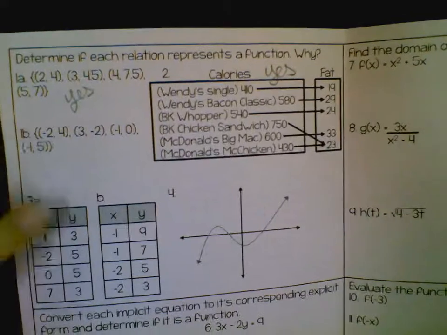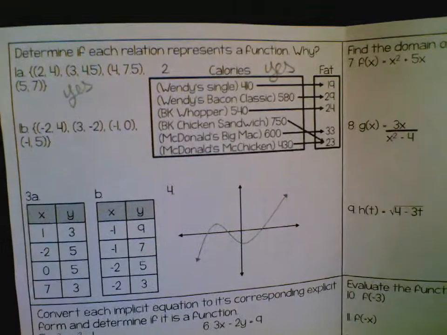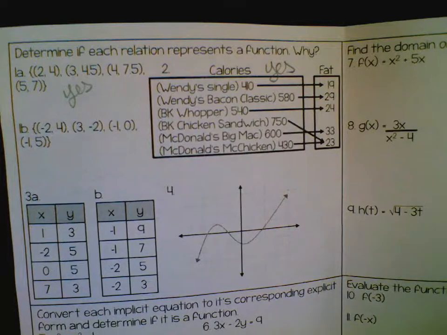Okay, for those questions that are left, I want you to try to figure out if it's a function or not, and then when you come back from unpausing your video, I will tell you if you are correct or not. So pause your video and do those other questions that are in that group.